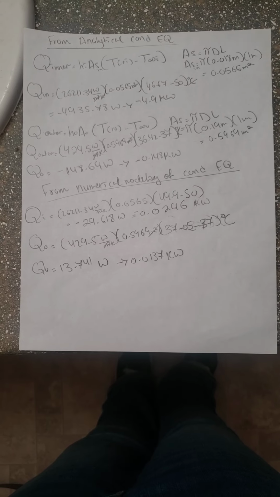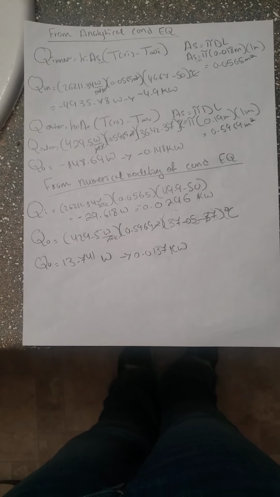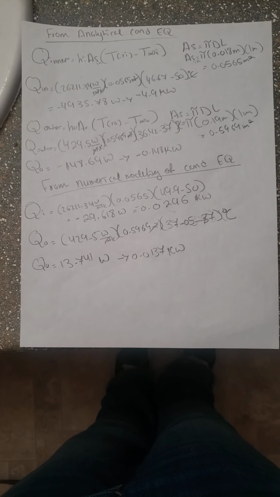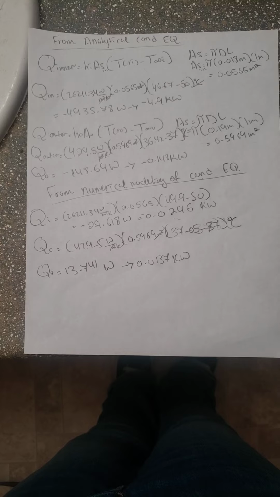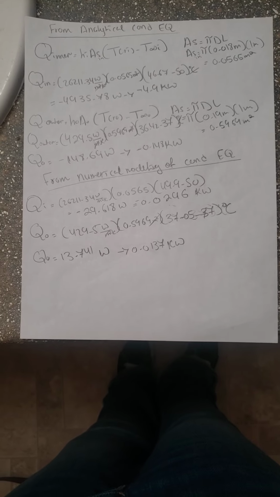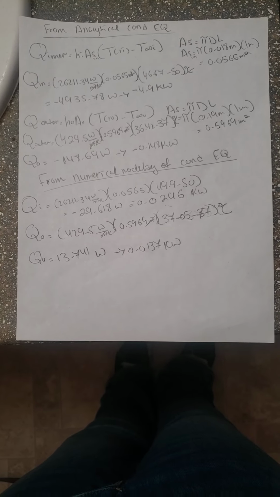Also, the fact that the temperatures were relatively close to our initial guesses and are close to each other proves that these calculations are accurate.